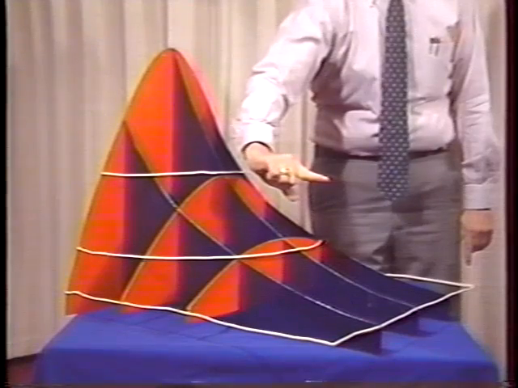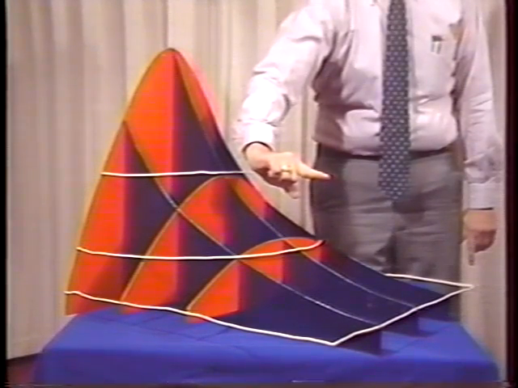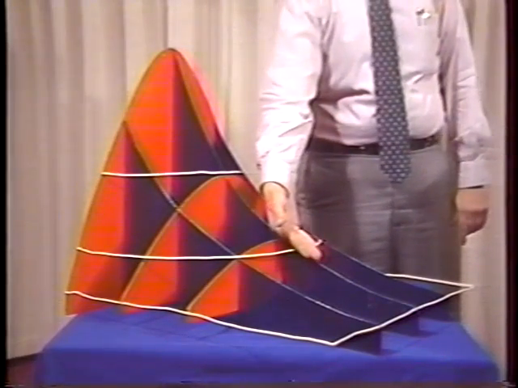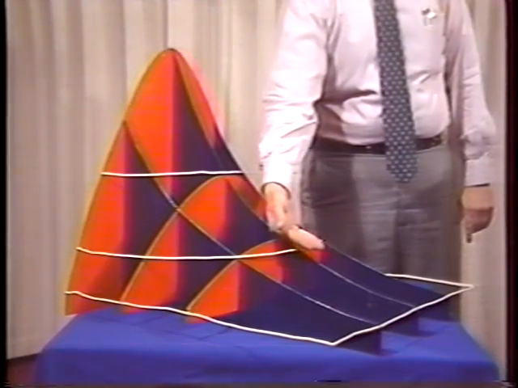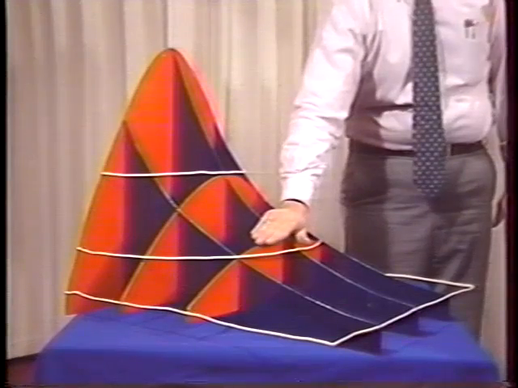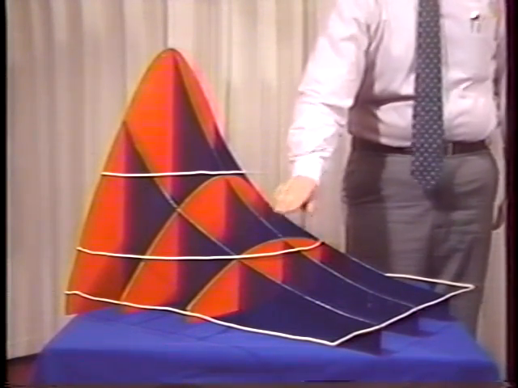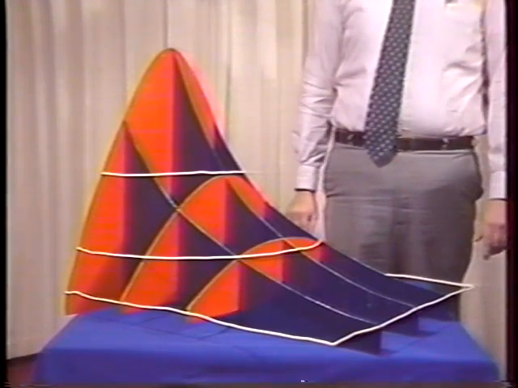Because it represents a solution to Laplace's equation, every point on the surface having a positive curvature in the y direction must have a negative curvature in the x direction. This is why periodicity in one direction implies decay in the other.